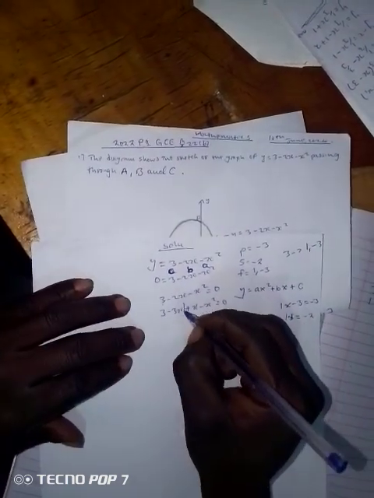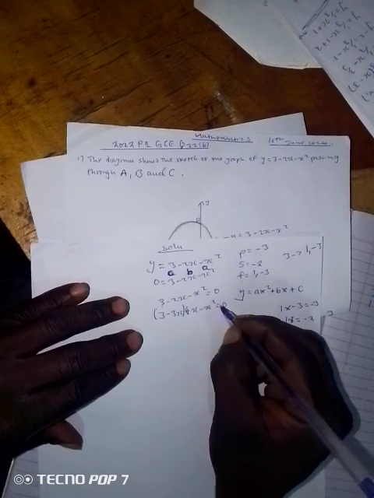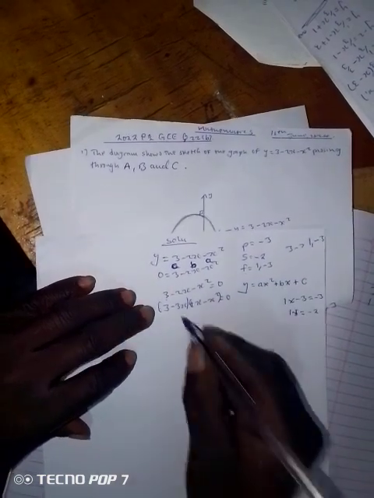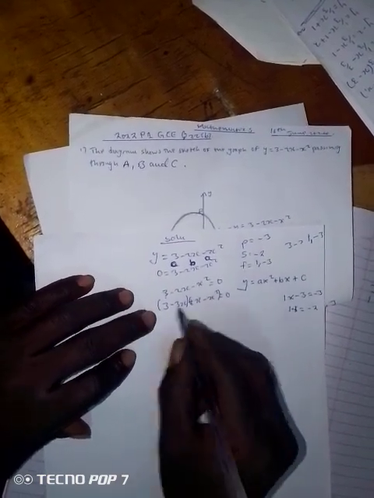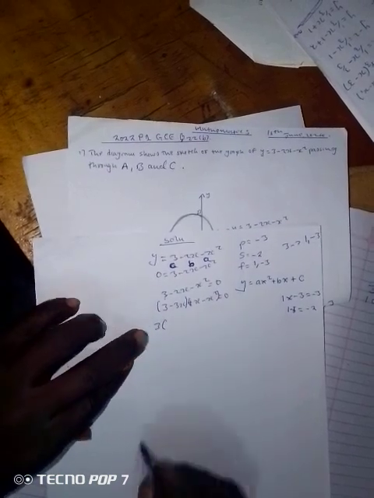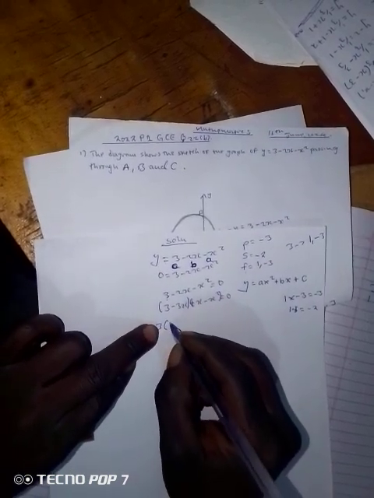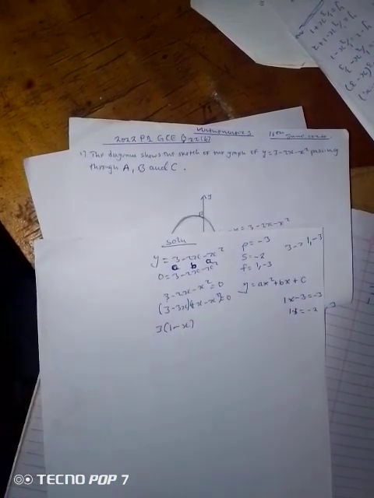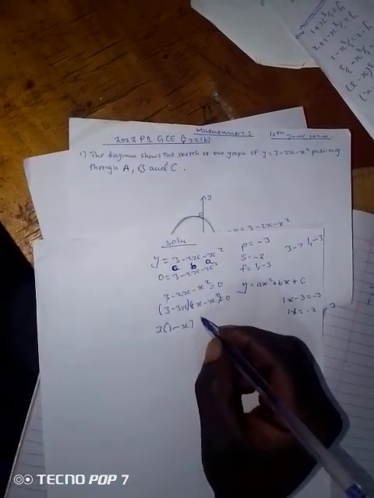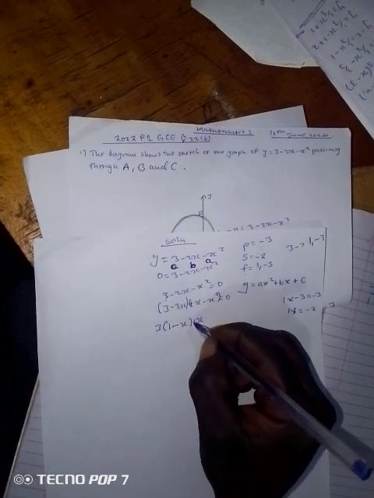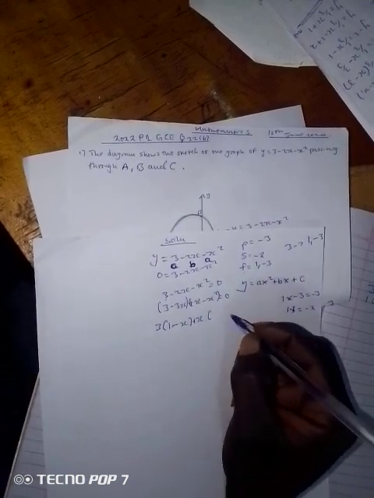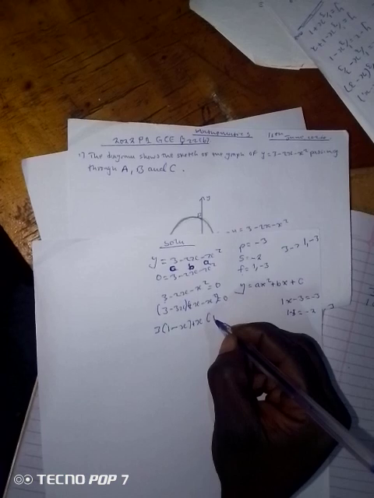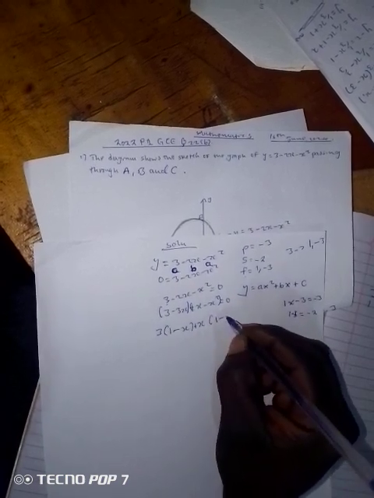From here, you can factorize. You see what is common: 3 is common, so you put 3 outside the bracket. Then 3 into 3 is 1, and minus 3x into 3 is just x. Then here, x is common, so positive x outside the bracket: x into x is 1, minus x into x squared is just x.